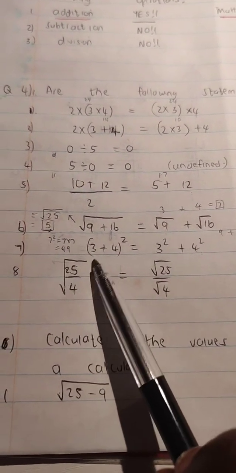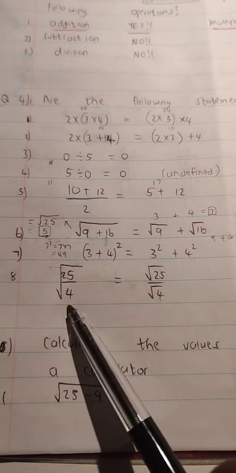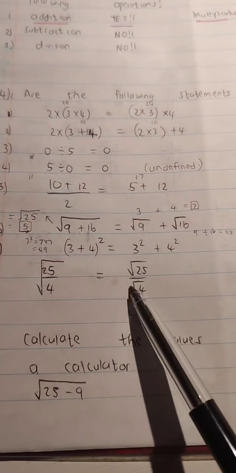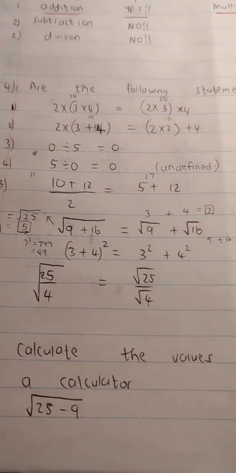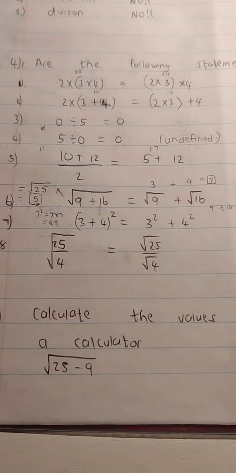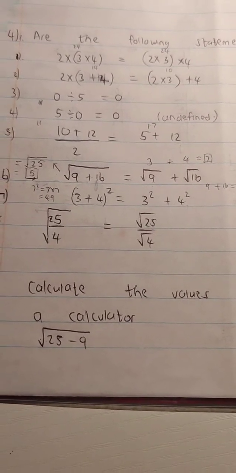The square root of 25 over 4, is it the same thing as the square root of 25 over the square root of 4? Can you, just by looking at this, tell me true or false without necessarily having to calculate?